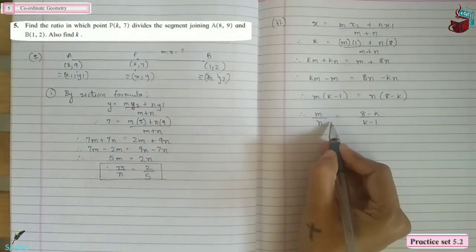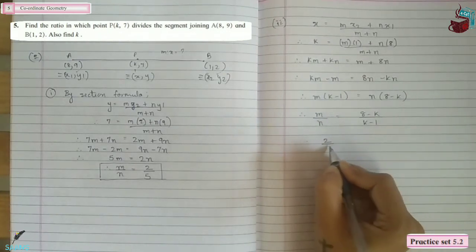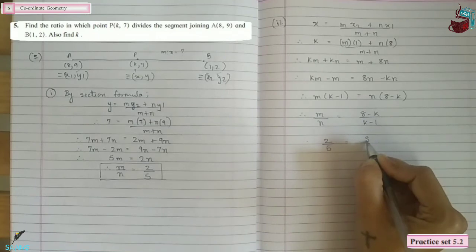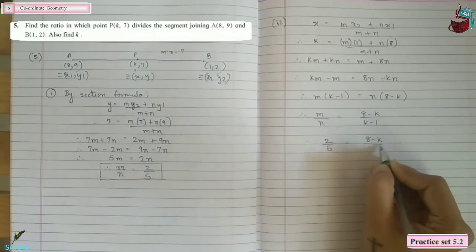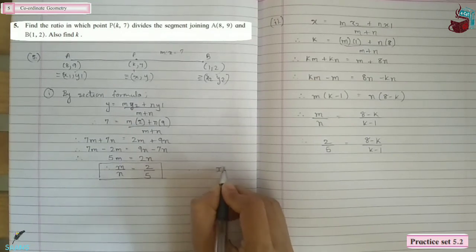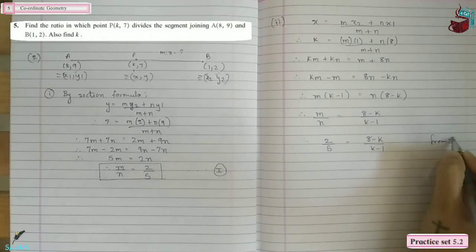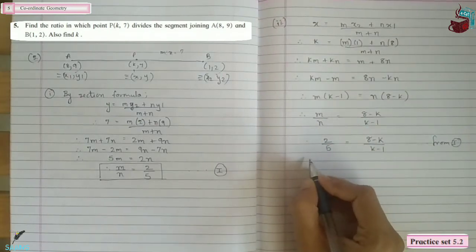But we already know the m upon n. So, you have to put that value. 2 upon 5 is equal to 8 minus k upon k minus 1. You can put this as 1. So, here we'll say from 1. Therefore, cross multiply now.